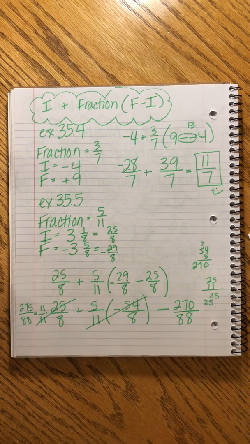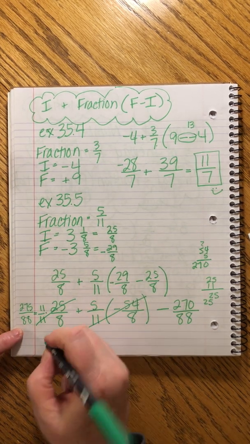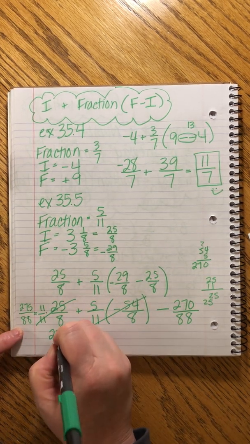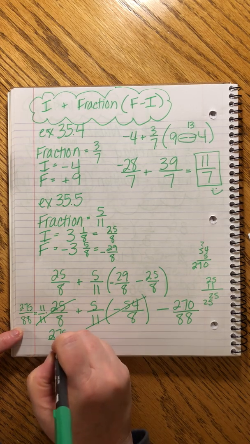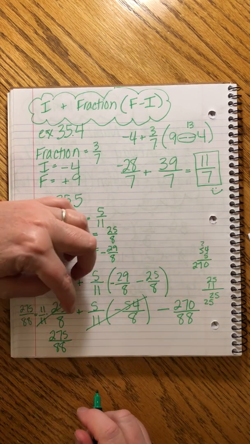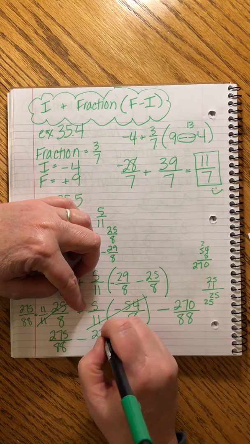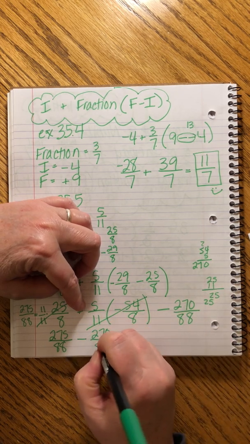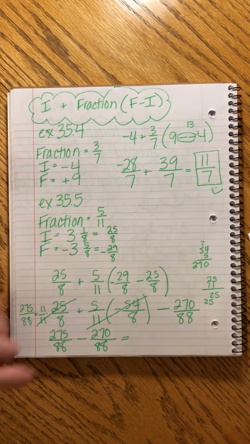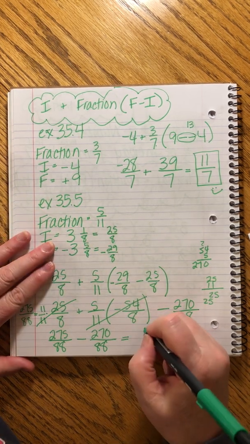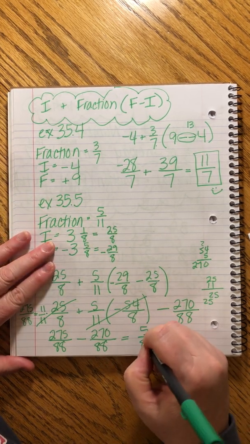Now that's adjusted. So what we've got, I'll rewrite just so we can see it. 275 over 88, plus a negative 270 over 88. Well, you got to give it to John. He makes the numbers come out nice. And we get 5 over 88.